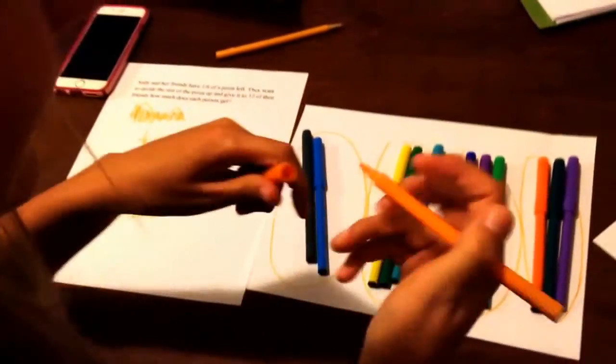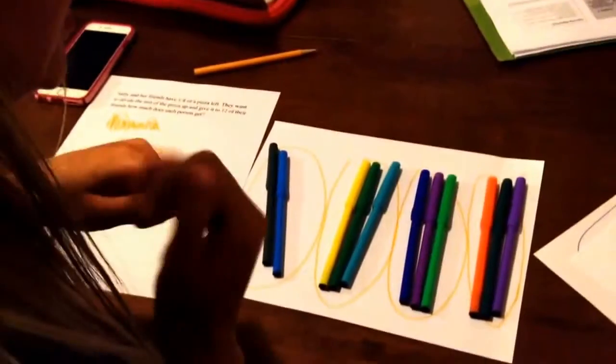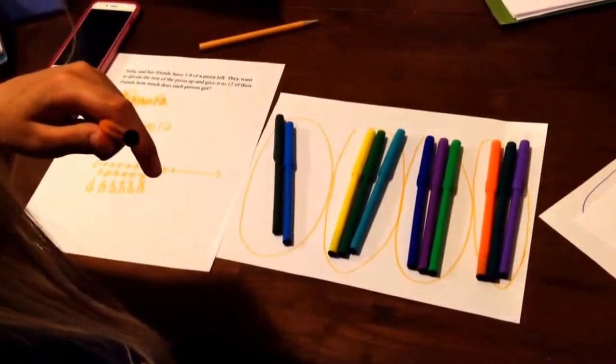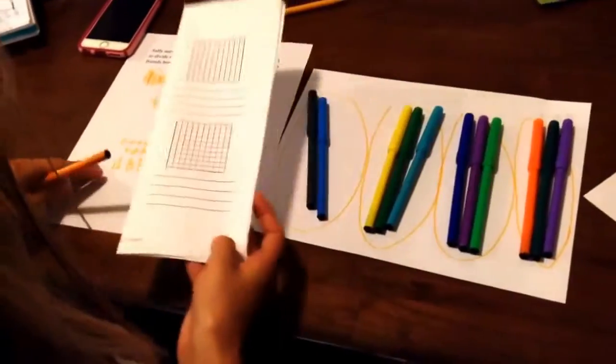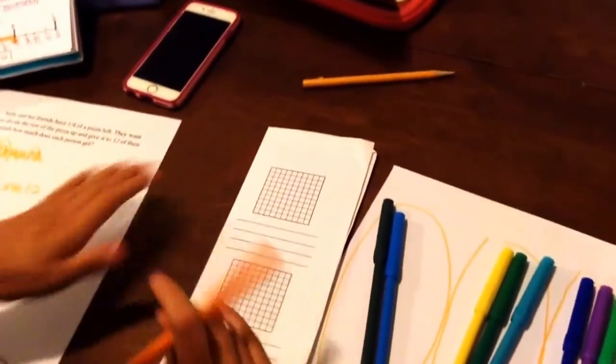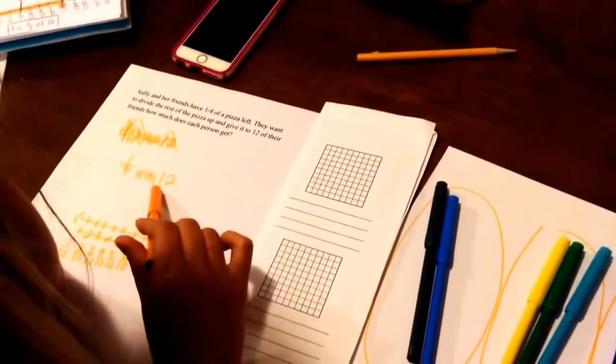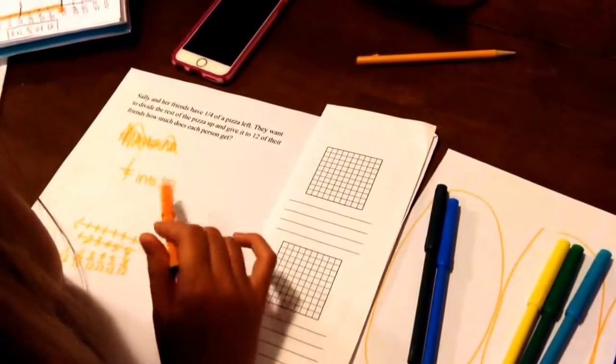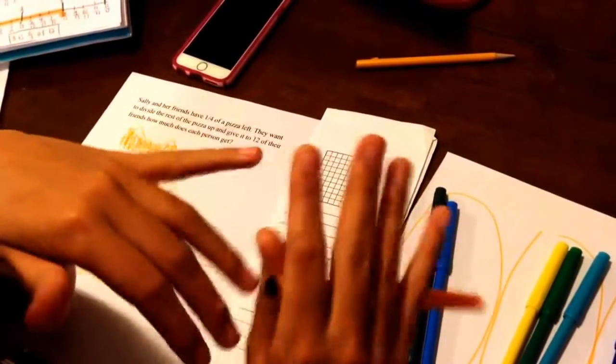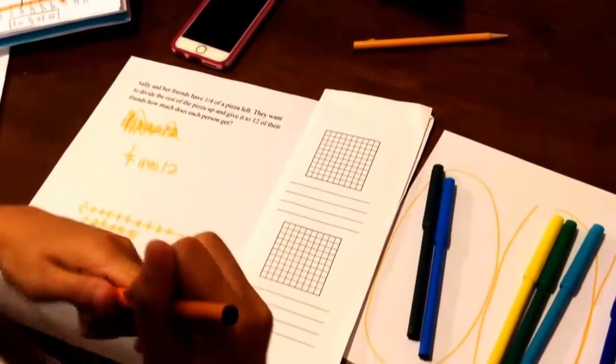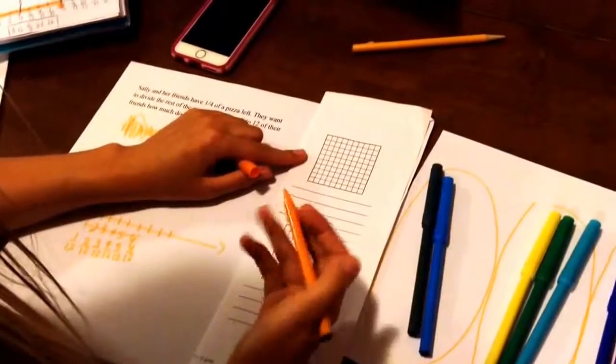Okay, now moving on with our lesson, we are now going to demonstrate this problem using an area model. An area model is used with a grid. Now, looking back at our word problem, we're dividing it into 12, dividing the pizza up among 12 people. So our area model needs to have a total of 12 squares in it.